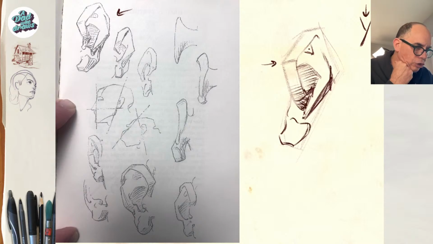All right, very flat shape until we put some shading on it. And he's also got this thing going down here. So you could see even down, look at that lobe down here in the bottom left. He brings this lobe around like this.